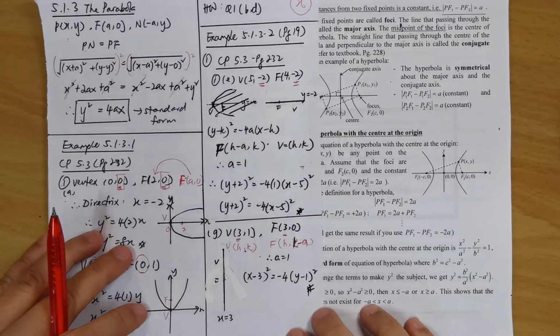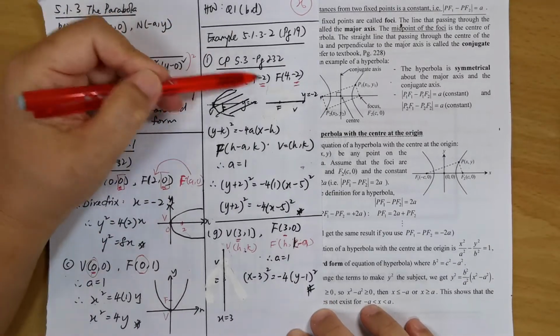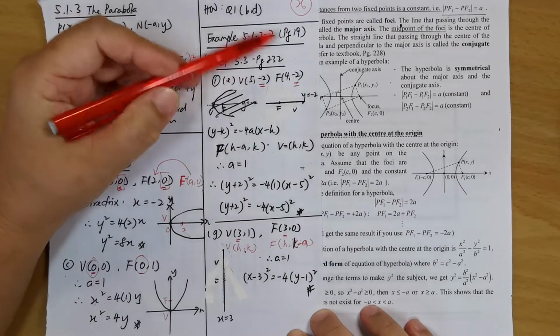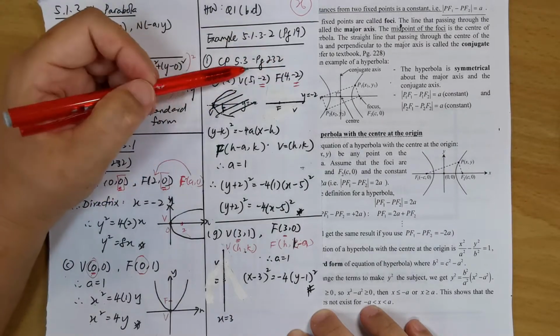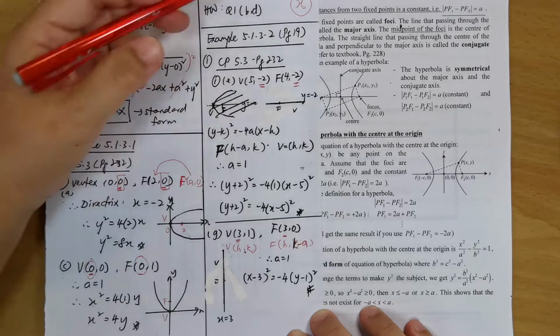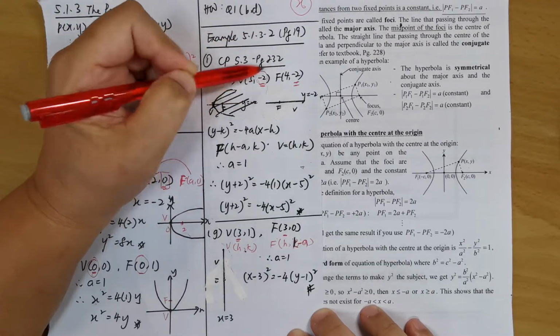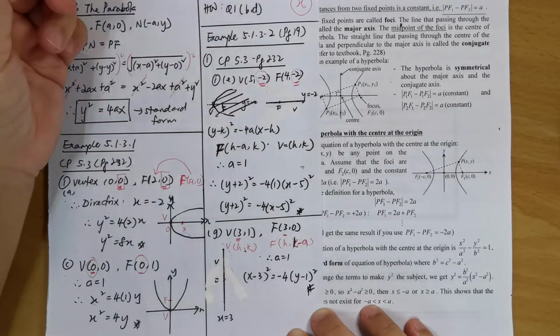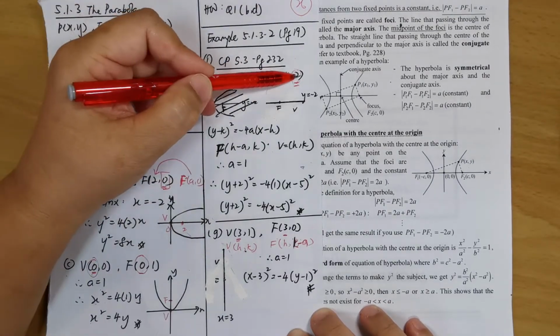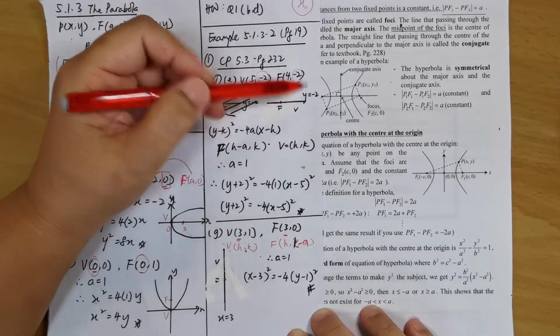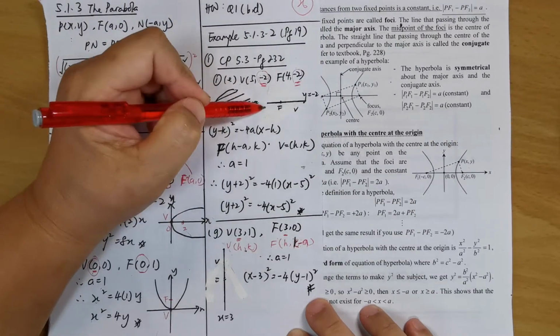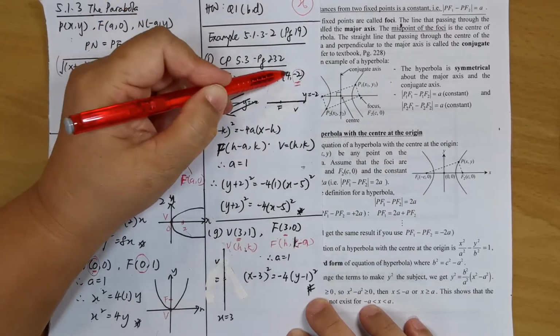Okay, question 1, E. You are given the vertex is (5, -2). The focus is (4, -2). So again, if you are given the vertex and focus, check x and y, which one is the same. You see that the y coordinate is the same. So y = -2 will be the axis of symmetry. It's a horizontal one.